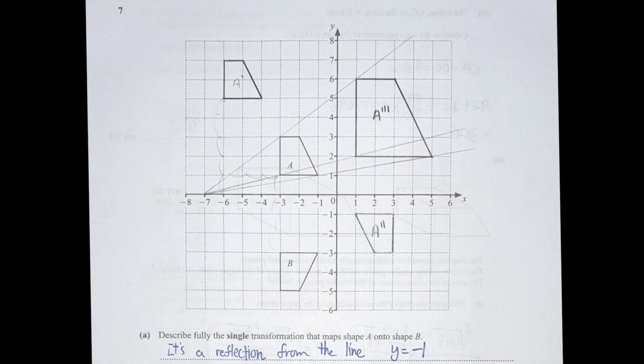Question 7. Describe a single transformation A to B. This one, immediately you will know it is a reflection in the line y equals -1. So shape A after a translation of (-3, 4), this is a translation by shifting your subject to the left by 3 steps and upwards by 4. I label it as A image over there.